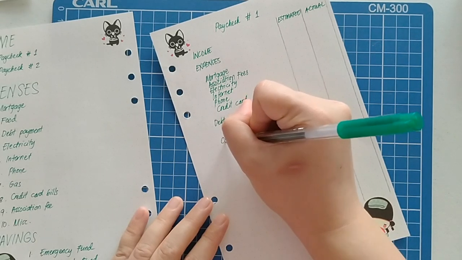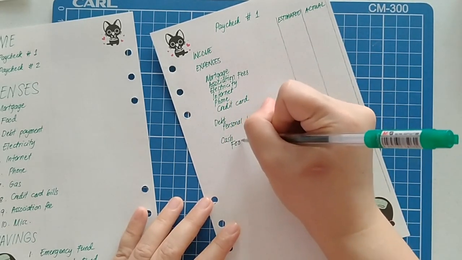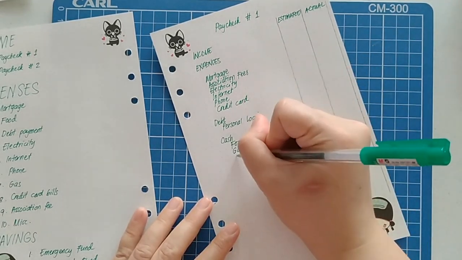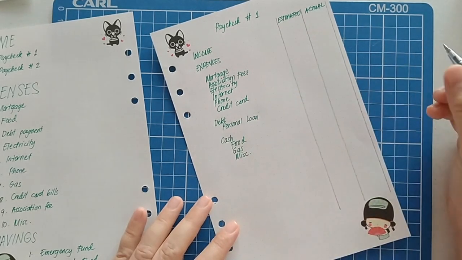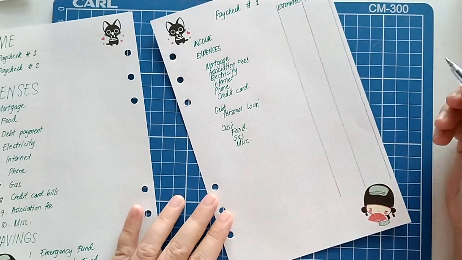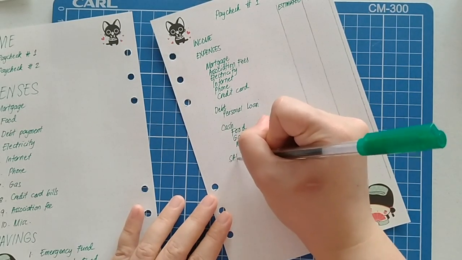And then the next category will be variable expenses. For this category, I like to withdraw from my account and hold it as cash so I can control it easily. So I have food, gas, and miscellaneous expenses. Then I have my savings category.